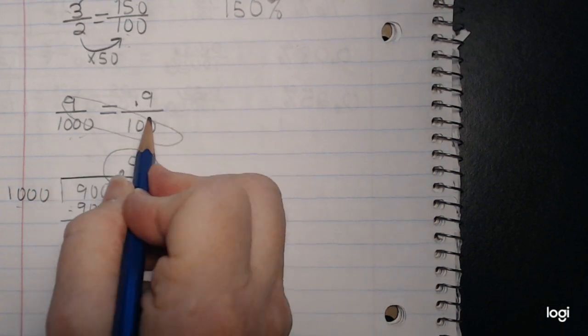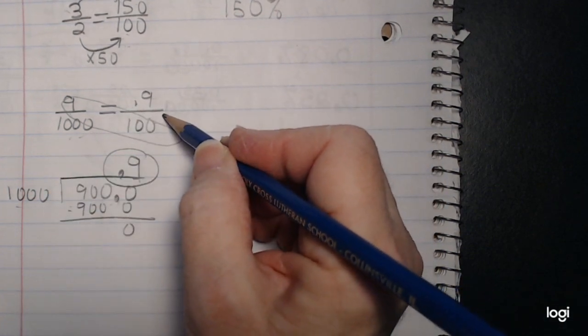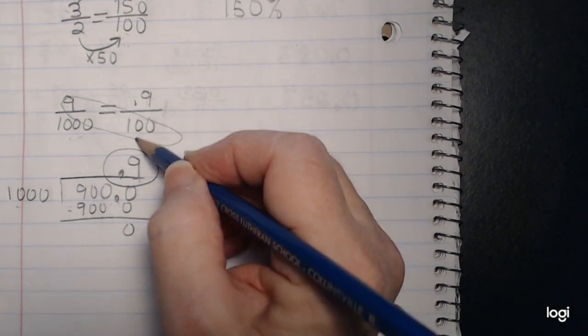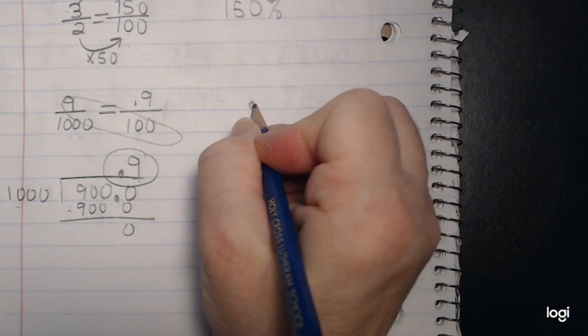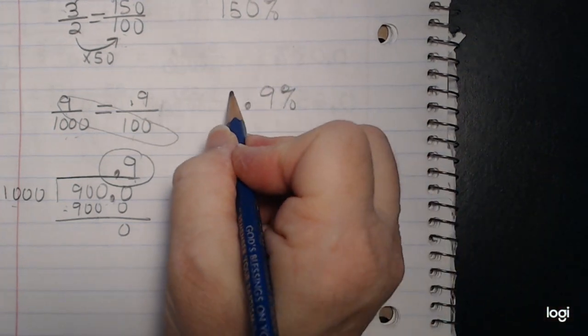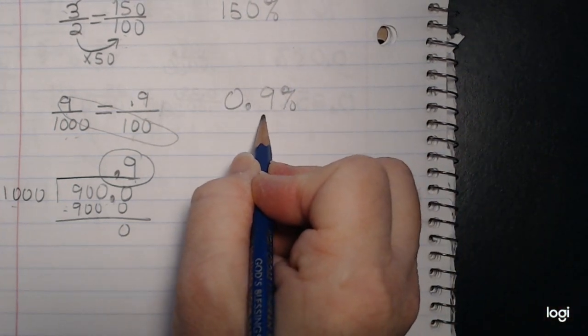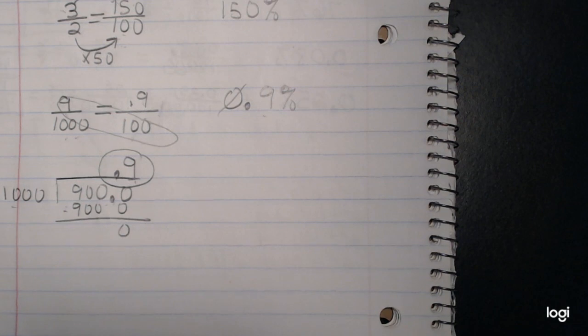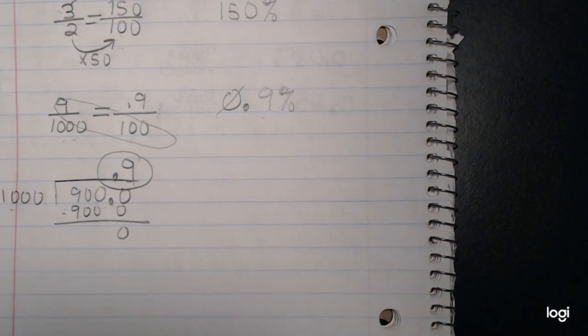Now, if I look at this, we're like, well, that can't be written like that. You're right. I don't want it as a fraction. I want it as the percent like this. Sometimes people put a 0 in front. You can do that, or you can leave it blank. All right. That's the rest of the notes I'd like for you to put in your notebook today.